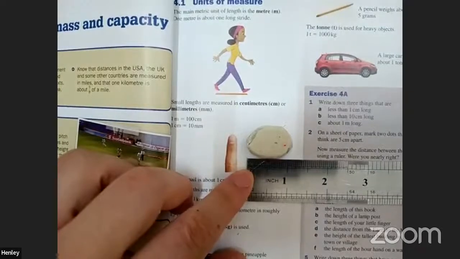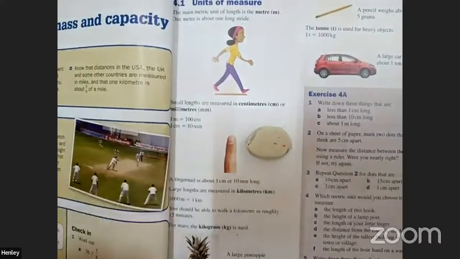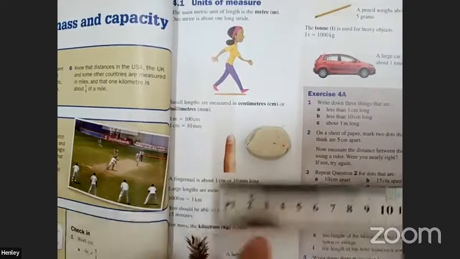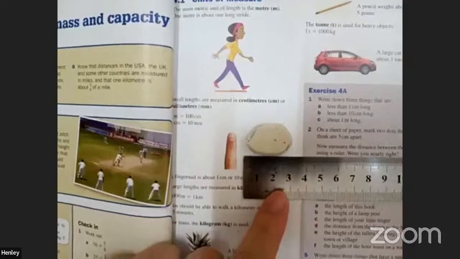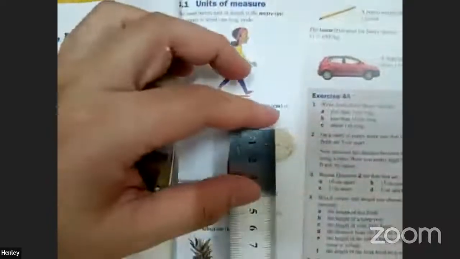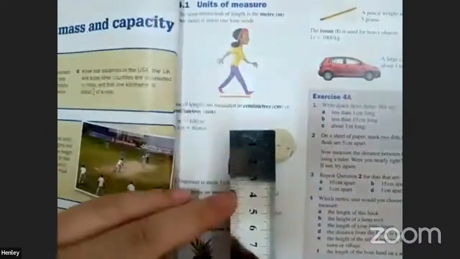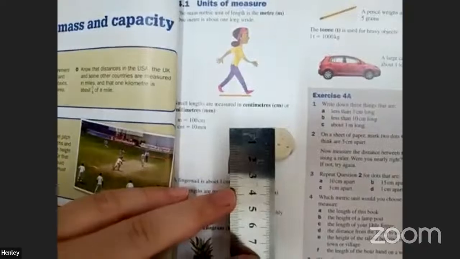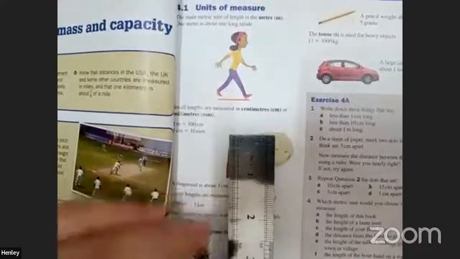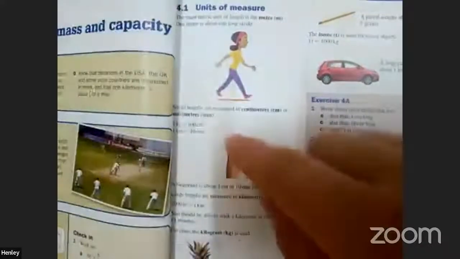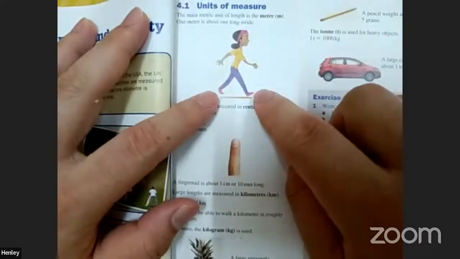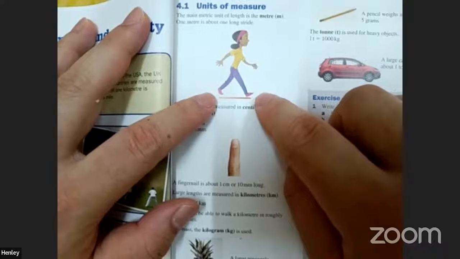You can use inches, this is about 1 inch. You also can use centimeter. This is about 2 point something centimeters, nearly 3. The width is around 2 centimeters, or you can also use inches. This question asks you to measure one long stride, which is about 1 meter.